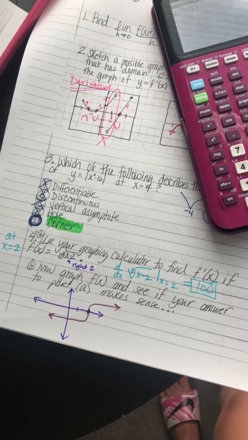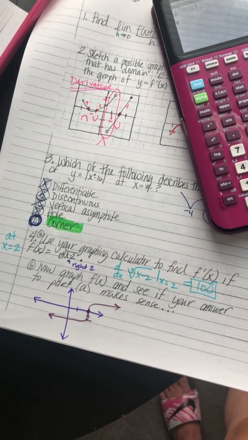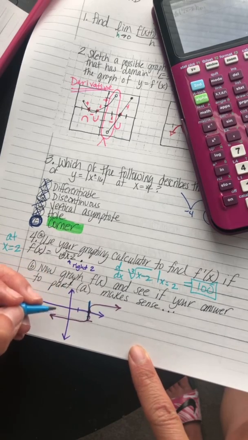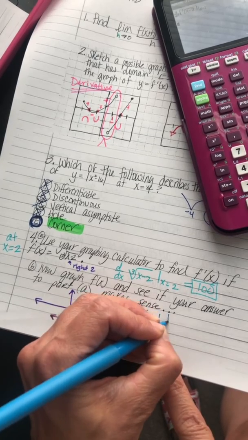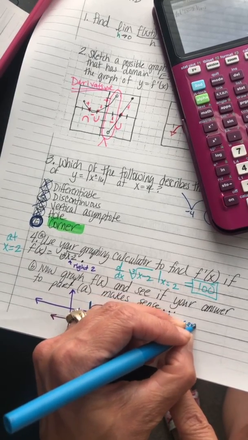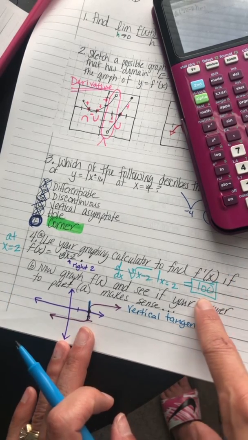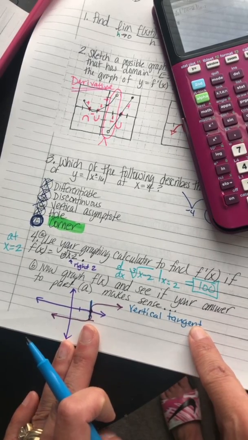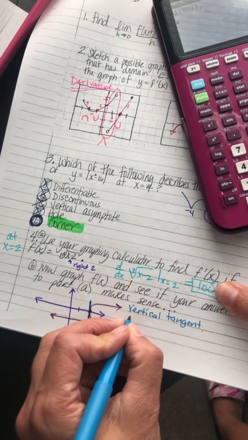Okay, so if this is a positive 2, what's the slope of the tangent line at that x value? Well, tangent line, well, we've got a shelf there. So we have a vertical tangent. Okay, so does this make sense? It says here the derivative is 100. Here this is a vertical tangent. And the slope of a vertical line is undefined, so it does not exist. So does it make sense?